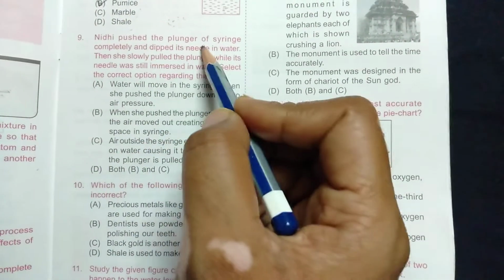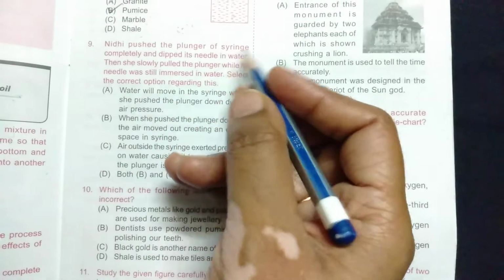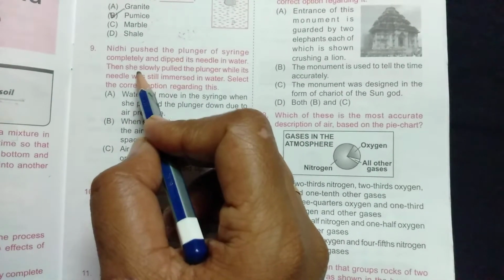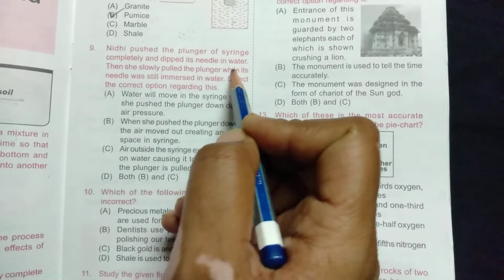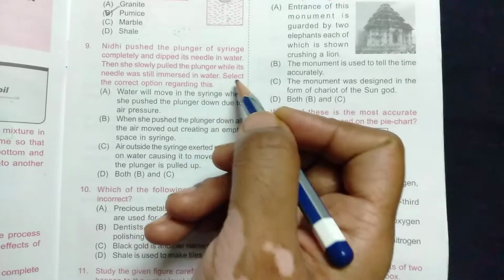Nidhi pushed the plunger of the syringe completely. The plunger of the syringe, the injection, except the needle, only the syringe, completely, and dipped its needle in the water. Then she slowly pulled the plunger while its needle was still immersed in water. So what should be the correct option regarding this?